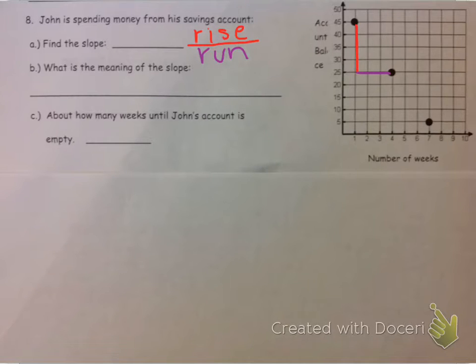And you can calculate your slope that way. What is the meaning of the slope? The meaning comes from looking at what the x-axis represents and what the y-axis represents. So that says the account balance. How many weeks until John's account is empty? Well, you're going to predict that.